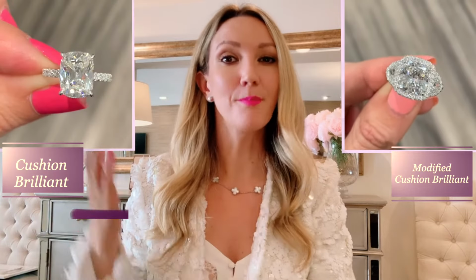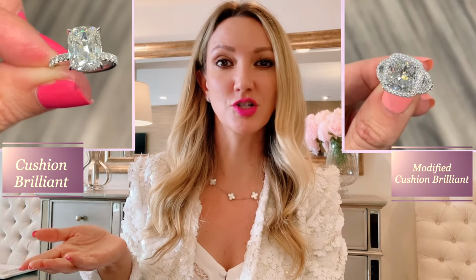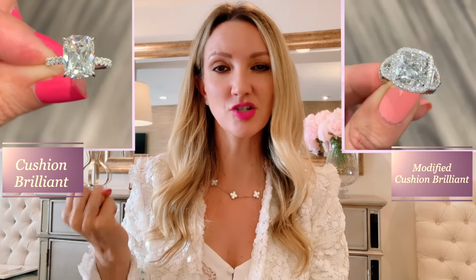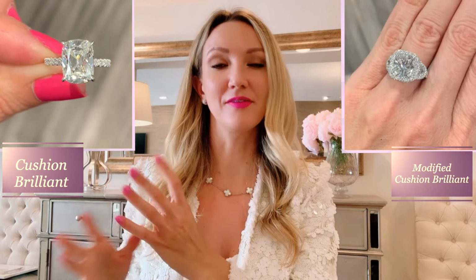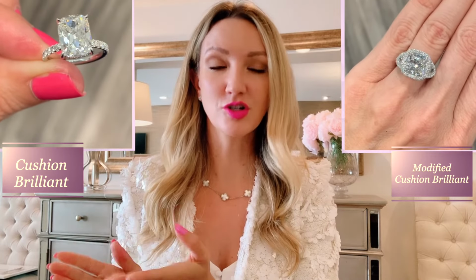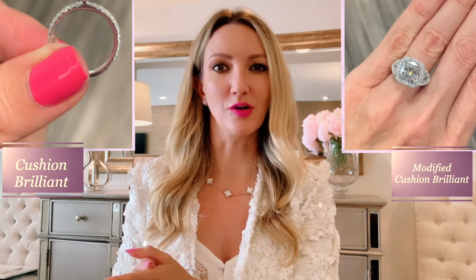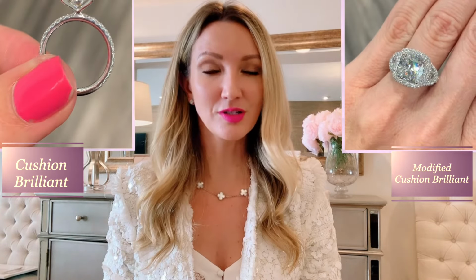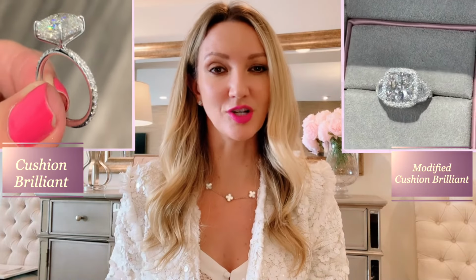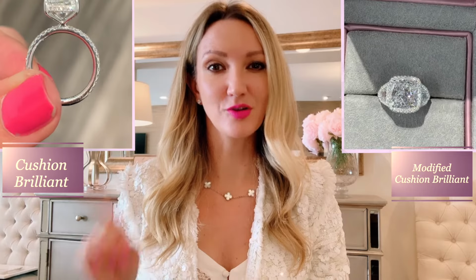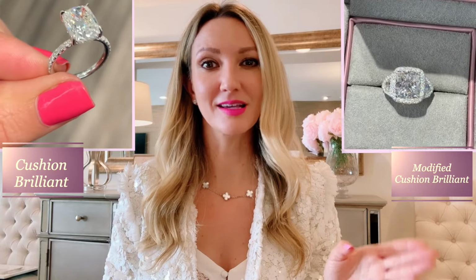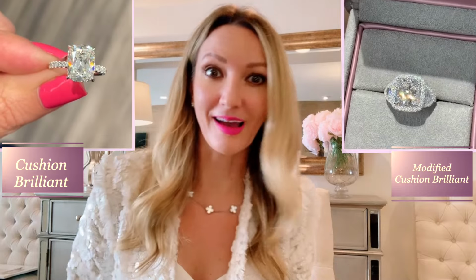There are different types of cushion cuts, whereas there's only one type of radiant cut. And with the cushion cuts, there's a modified cushion brilliant and a cushion brilliant. The modified cushion brilliant is very similar to a radiant cut, where it has that crushed ice look and a ton of fire and brilliance. And then a cushion brilliant has more elongated facets and more of an elegant sparkle. So good to keep in mind when you're looking at cushions. There's not just one cushion. There's cushion modified brilliant and cushion brilliant. And then when you're looking at radiant cuts, there's really just the radiant cut.